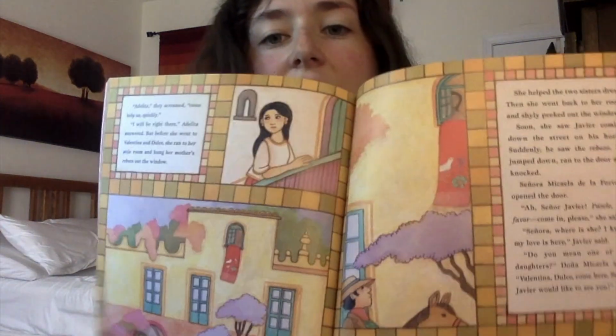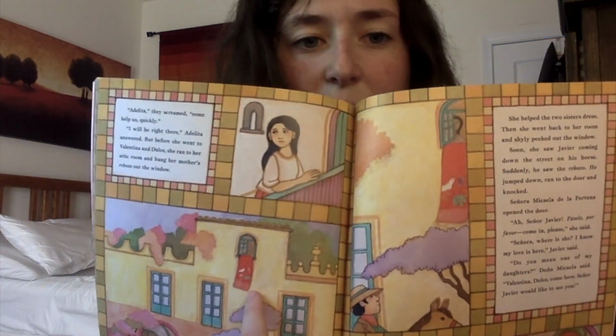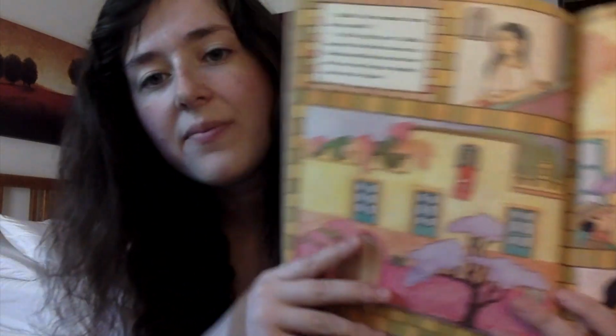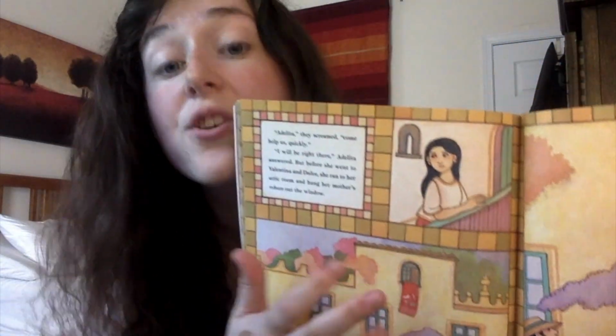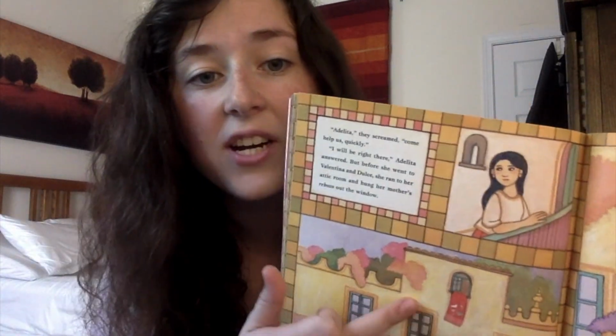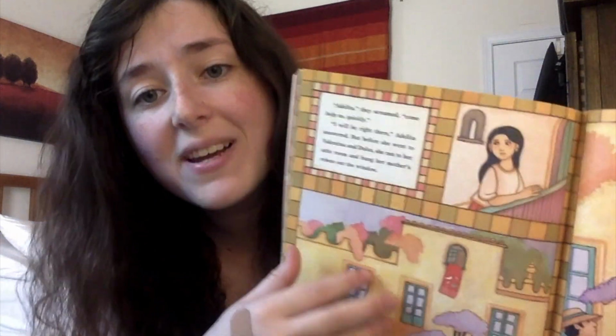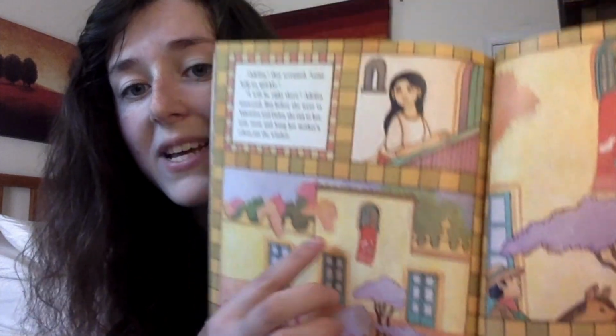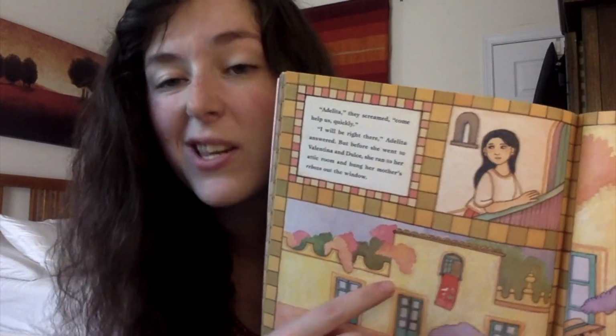Why does Adelita hang her rebozo, her shawl, out the window? Yeah, she hangs it out the window because it's what she wore to the party, the fiesta, and so it'll help Javier find her. And why was that important to the story? Yeah, it's important because Javier was able to recognize her. He wasn't able to find her before, but because she hung the shawl out the window, he knew exactly where to look.